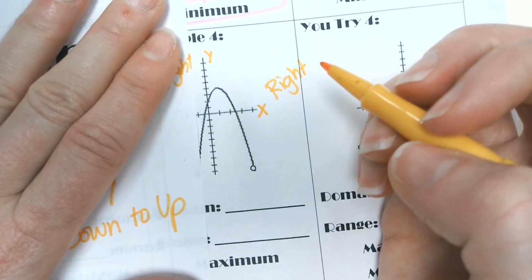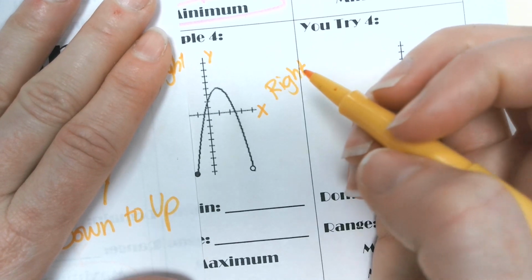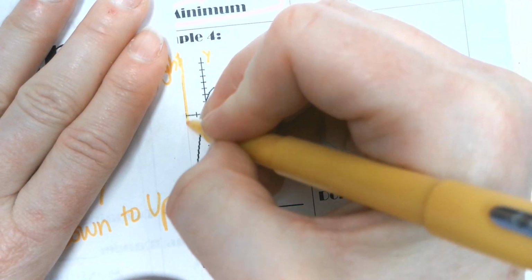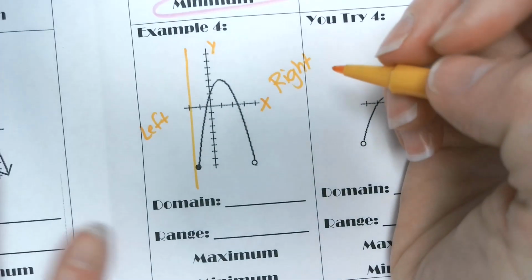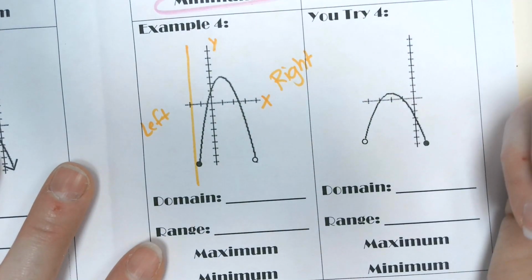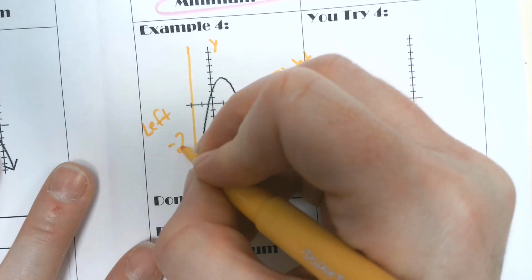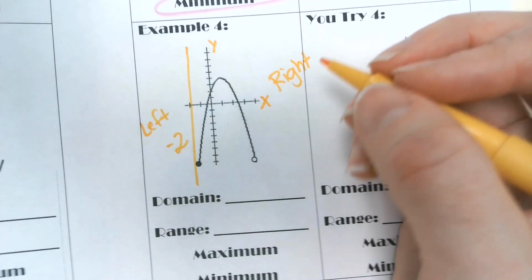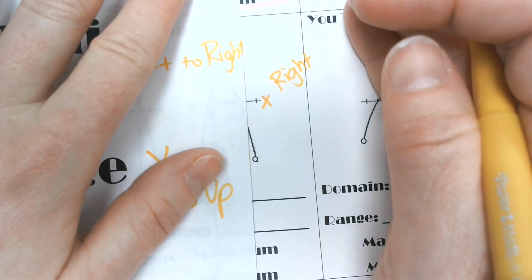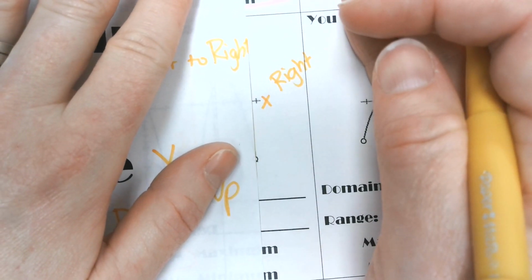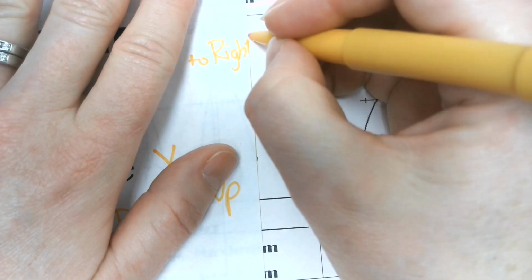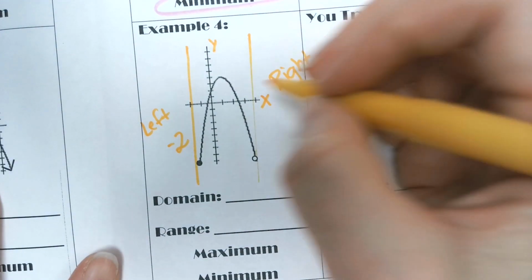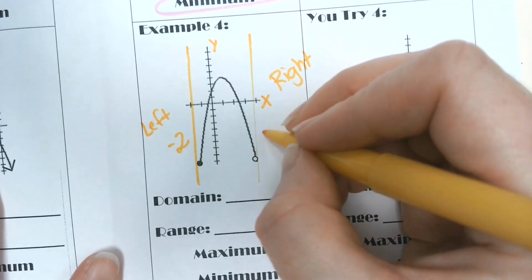That would kind of cut it off. Like 1.5, maybe. Let's go with -2. I'm going to use my paper again. Like 4. Let's see. Yeah, 4.